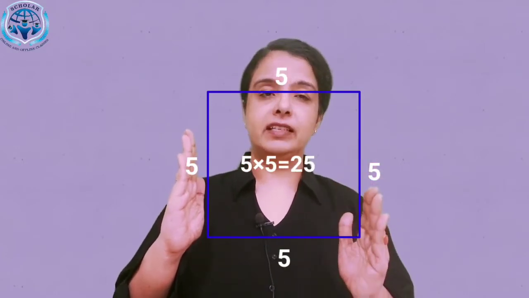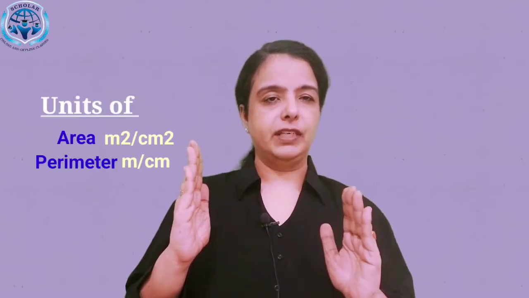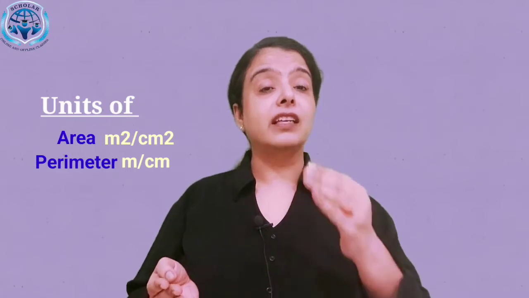Meter square or centimeter square. The unit of the area calculated will be in the square. That means square units, square centimeter or square meter. While if you calculate the perimeter, it will be in the single unit, centimeter or meter. Right? Now, how to calculate the area of the rectangle?